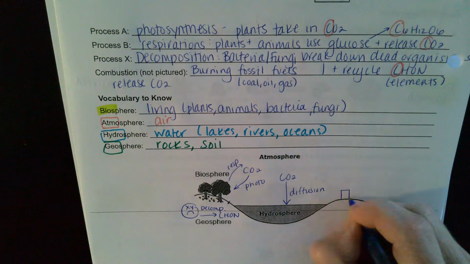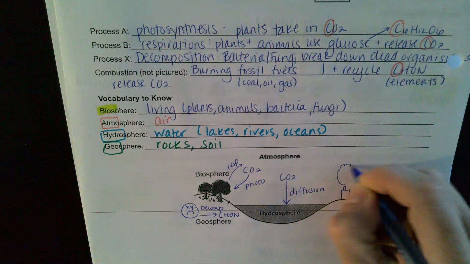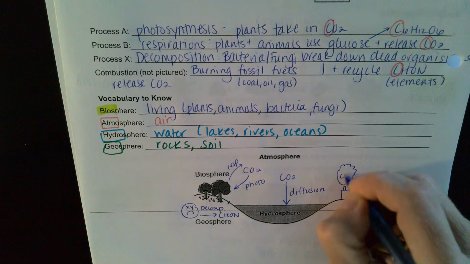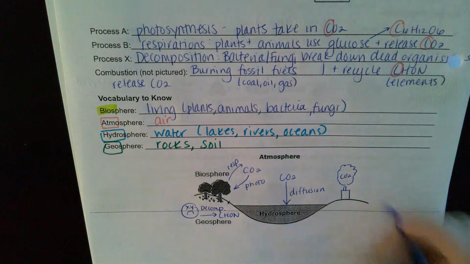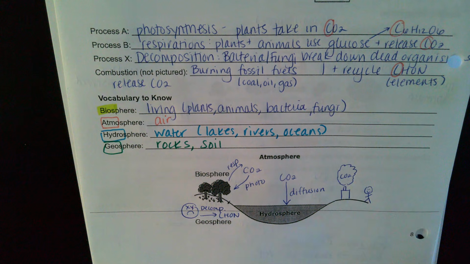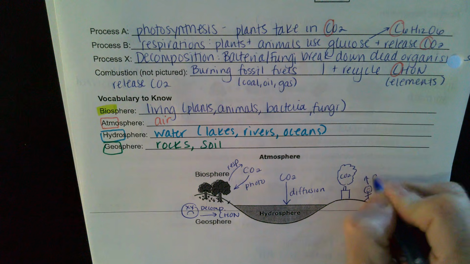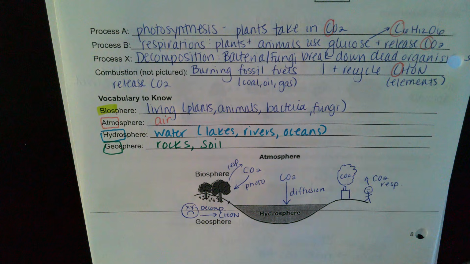Over here, I'm going to draw a little factory. Again, I am really good at drawing. And when the factories burn fossil fuels, they release carbon dioxide. Same thing when you drive a car, you release carbon dioxide. And the last one, yes, I know my human is just as big as my factory. It makes literally no sense, but it is what it is. There's my human. My human also releases carbon dioxide, and that's through that process of respiration.